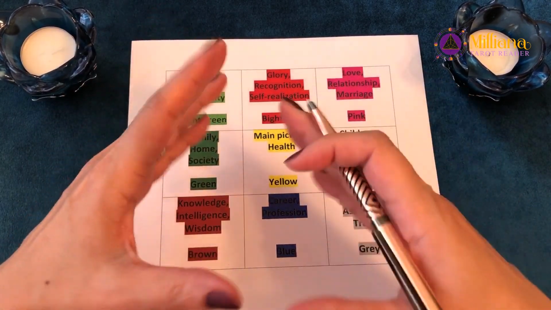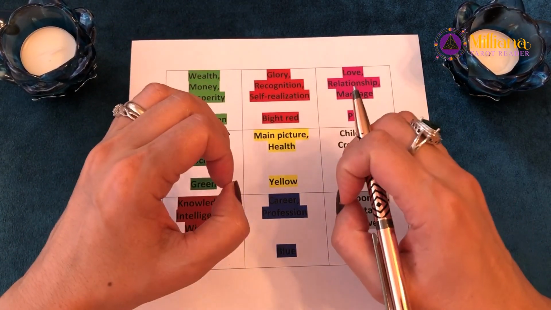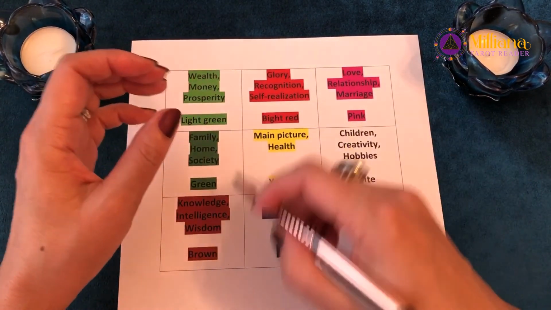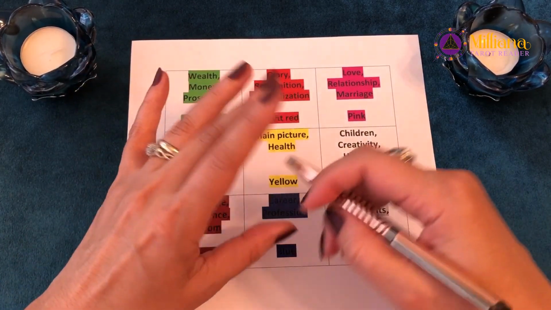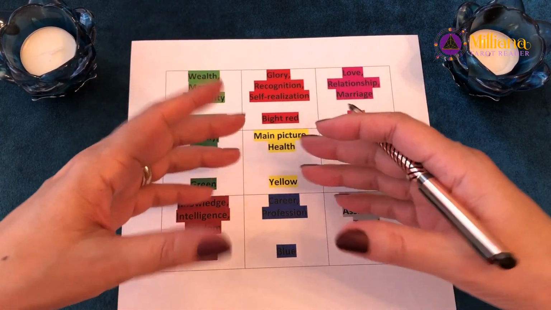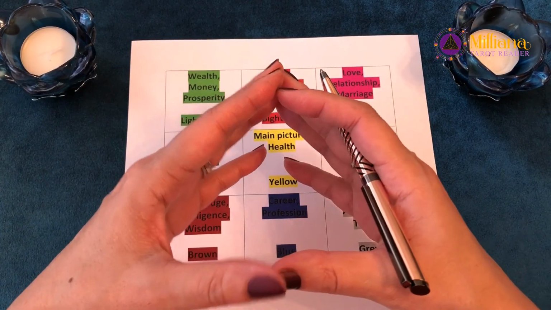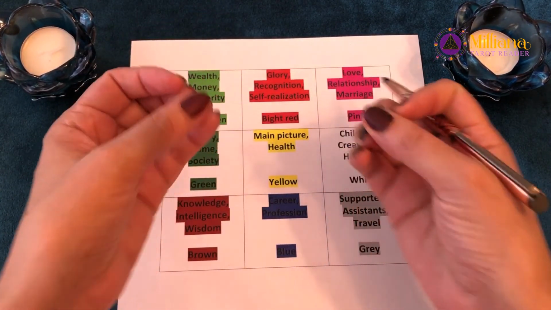No future tense, use only present. So you have to write on your map, "I have a new car." You have to formulate it as if you have it already.